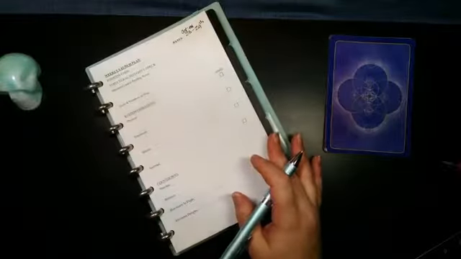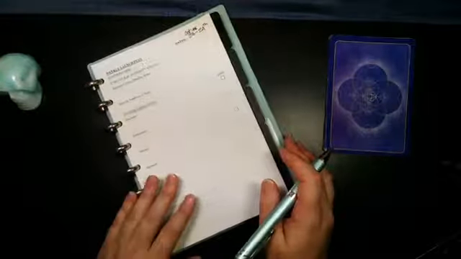So what I'm going to do is just sort of go through. I've already pulled some cards ahead of time, so we don't have to go through all of that.